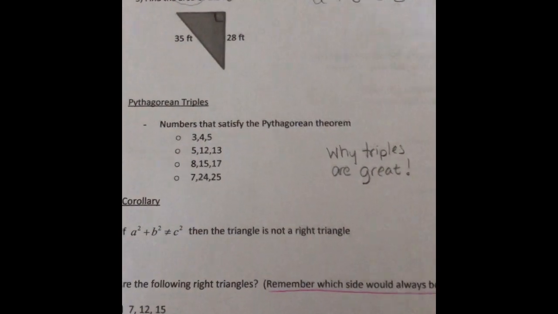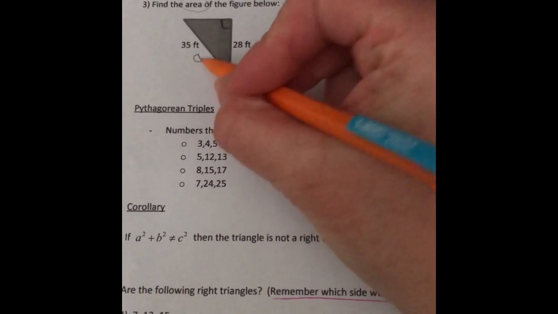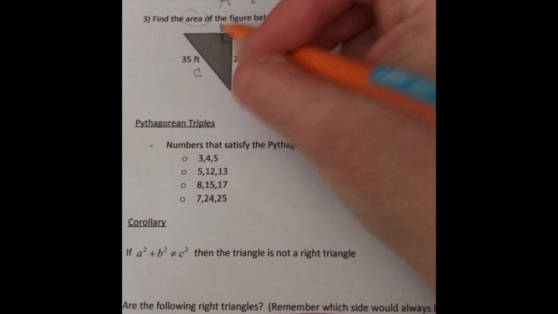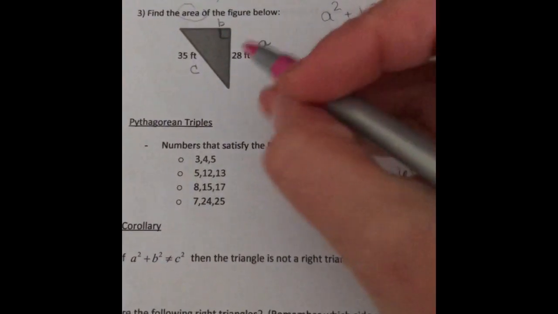When I look at this problem, I have a 35 as my C value, my hypotenuse, and I will call 28 my A value. So I need to find B. Again, I'm noticing 35 and 28. Those are pretty large numbers. I really don't want to have to square those.